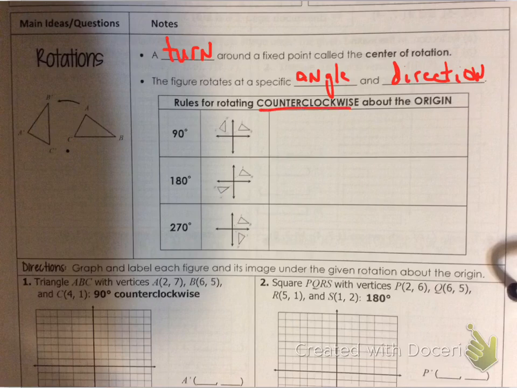Obviously, you could do different points of center of rotations, and these would change the rules. But this is just to make the rules simple. So, what's the rules here? Okay, so if you have a point and you rotate 90 degrees counterclockwise, then notice what happens. The numbers switch, and the y coordinate now has become the x, and it has changed its sign.